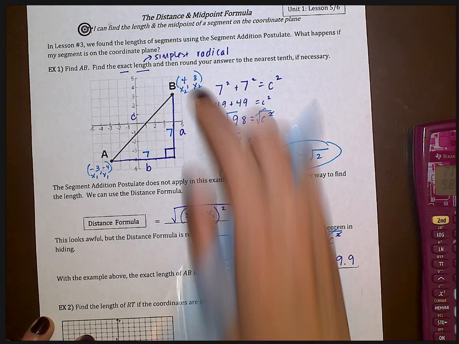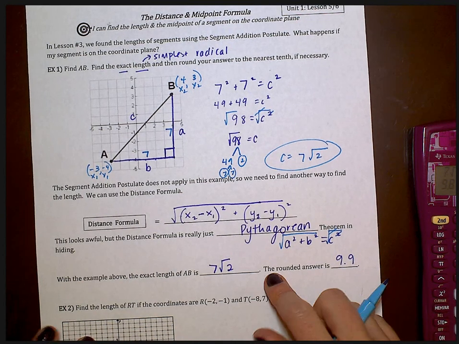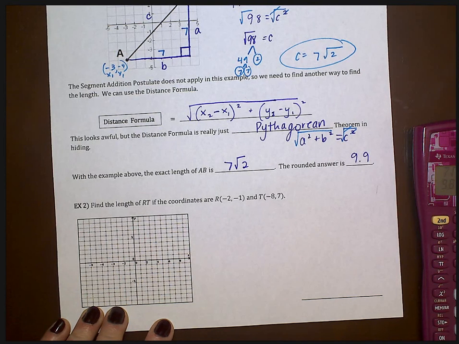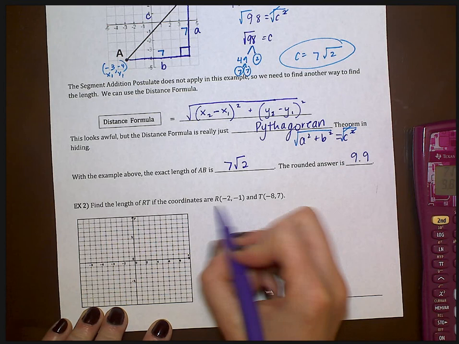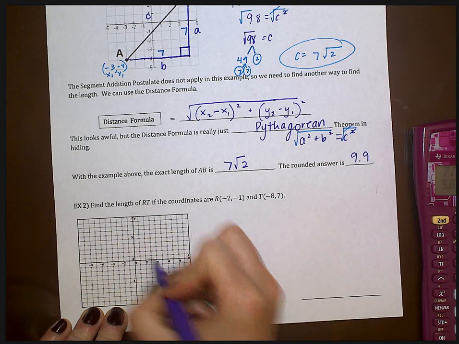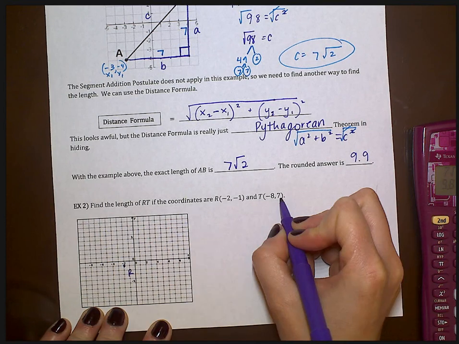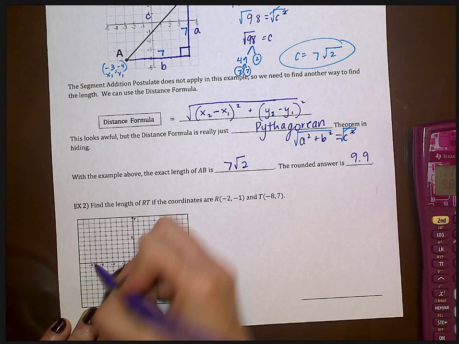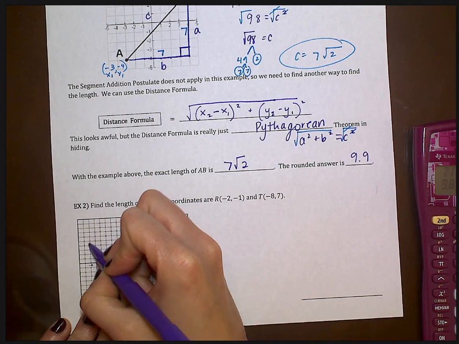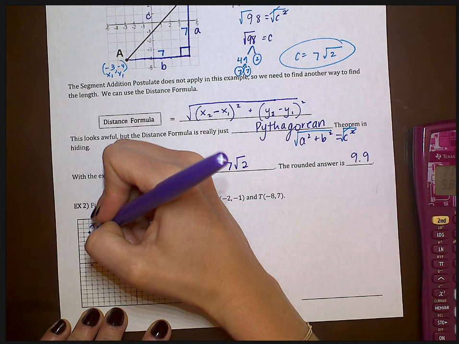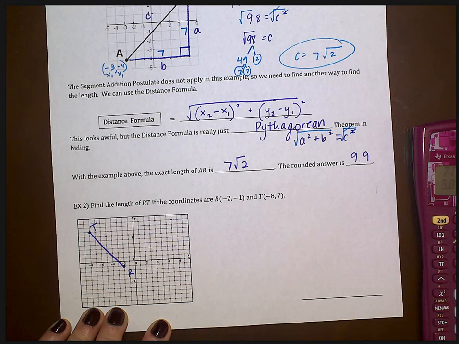I'll show you how to use that on the back here, but realize if you're asked to find the length of a segment on the coordinate plane, you can just think Pythagorean theorem, which in my eyes is a little bit easier. So let's practice it again. So R is -2, -1, and I would go ahead and draw the picture. So there's R, and T is at -8, 7. Okay, so here's this segment, RT. I want to find the length of that segment. So for Pythagorean theorem's sake, I can just call it C.